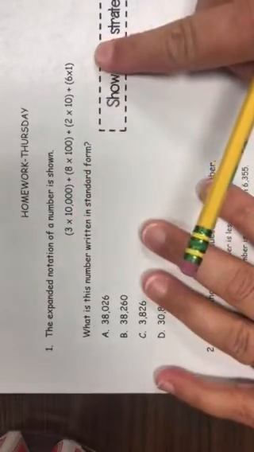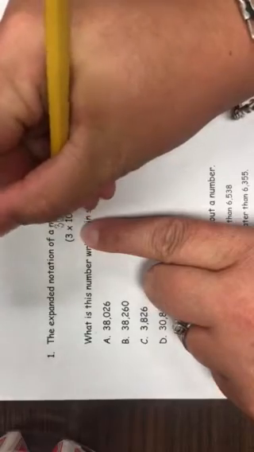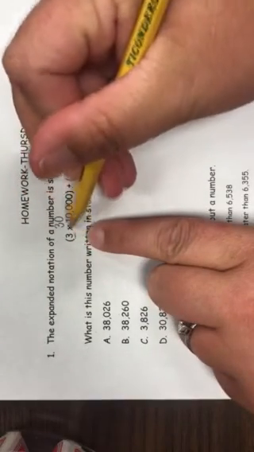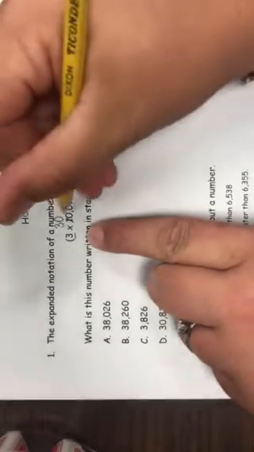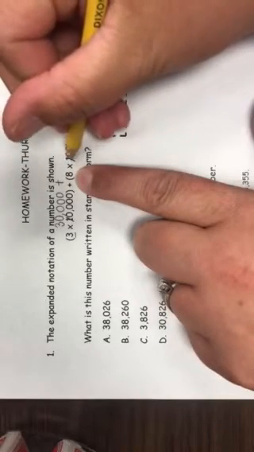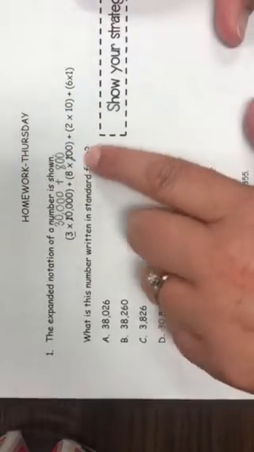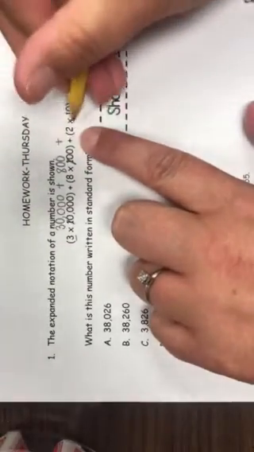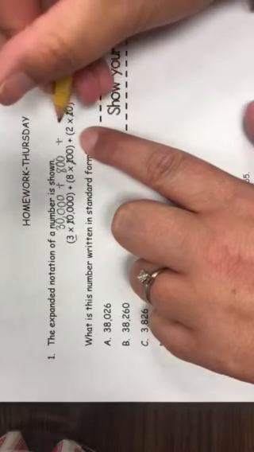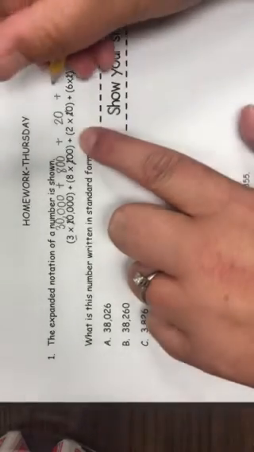When it's written in expanded notation, let's go ahead and write above it in expanded form. So 3 times 10,000. Remember, you're taking this digit and you're substituting it for that digit. So this is 30,000 plus, bring that 8, we're going to substitute it for the 1. So this is 800 because 8 times 100 is 800, plus 2 times 10, substitute it, that's 20, plus 6 times 1 is 6. All right, now we have it written in expanded form.